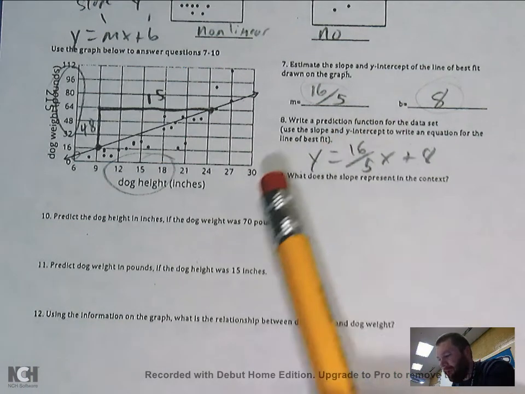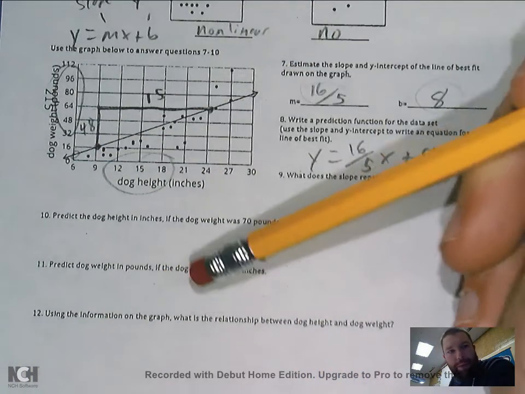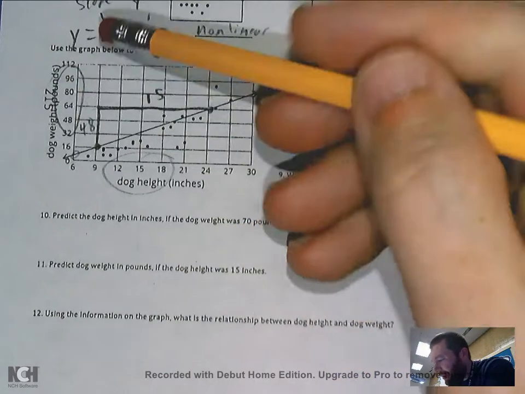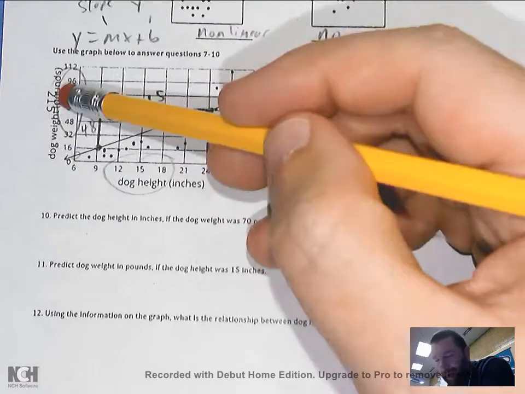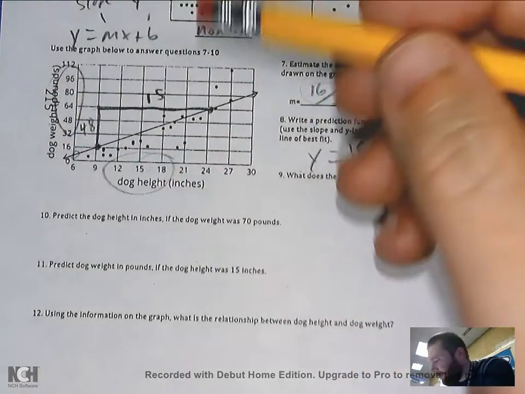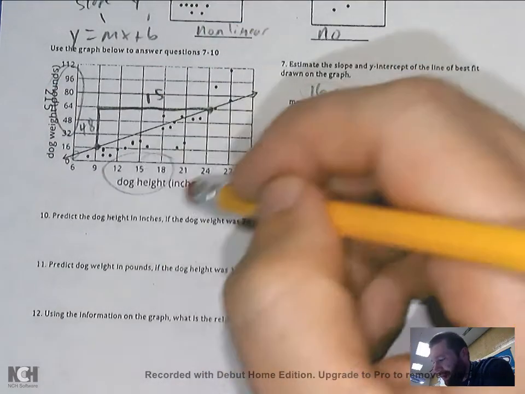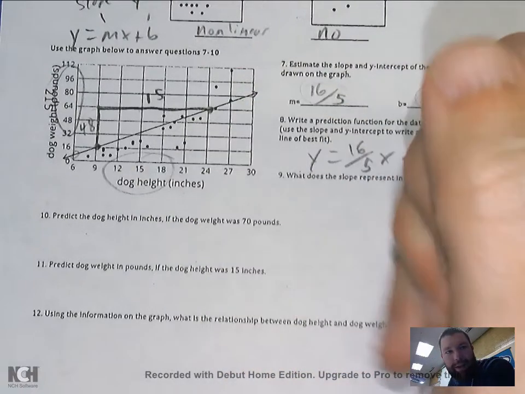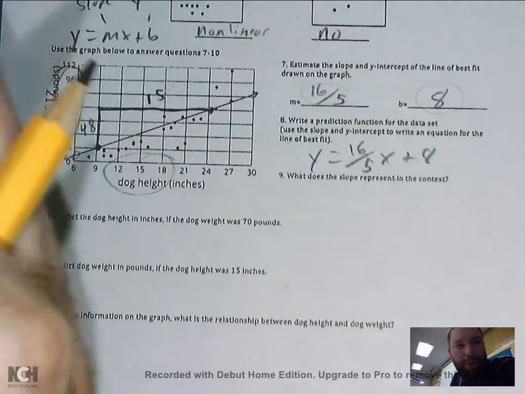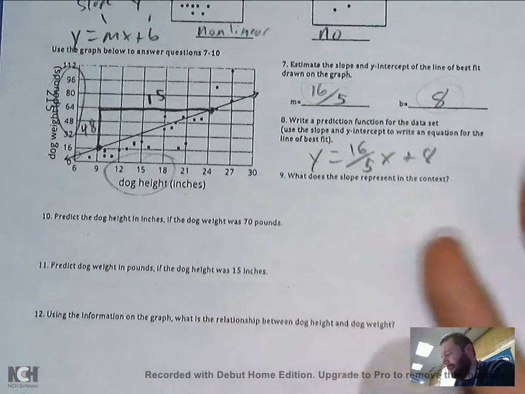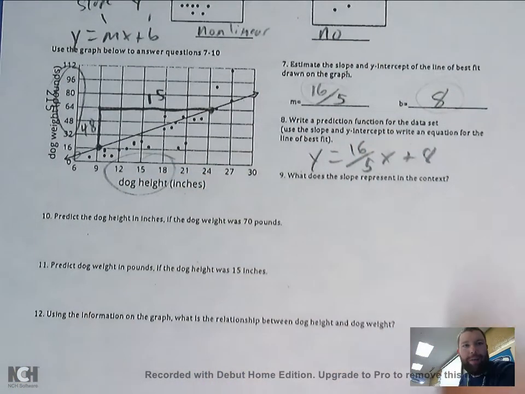So the slope is my y values over my x, right? Well, in this graph, the y values are representing the dog's weight, so the number of pounds, right? And the x-axis is representing the dog's height. So we would always just say whatever the y is per whatever the x is, because it's y over x, right?